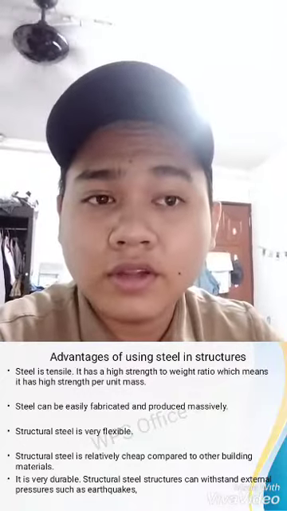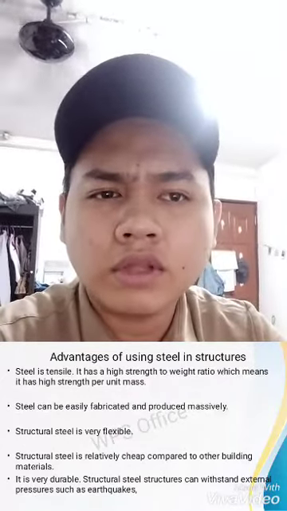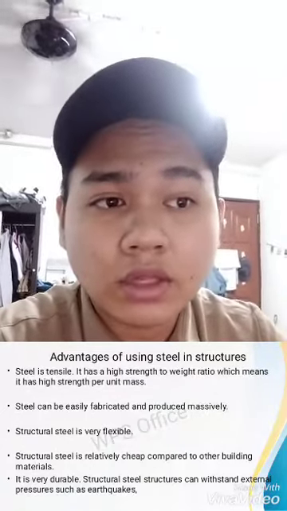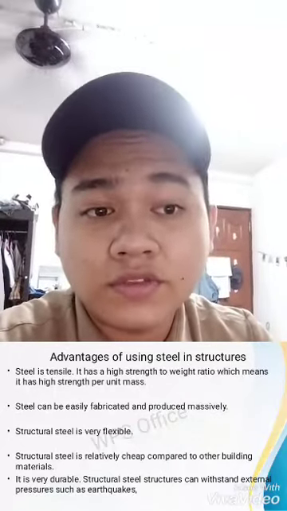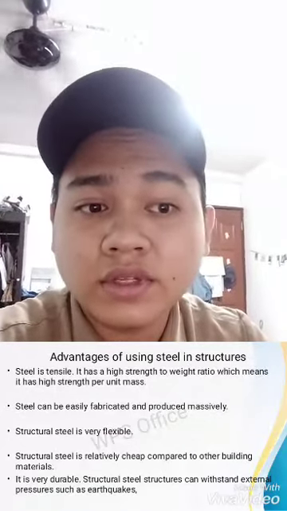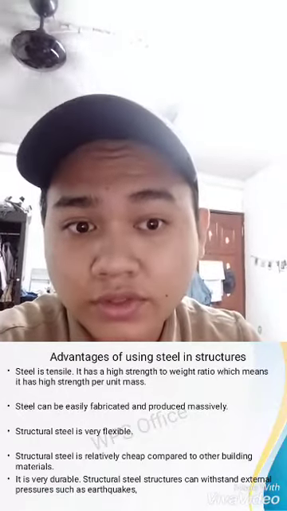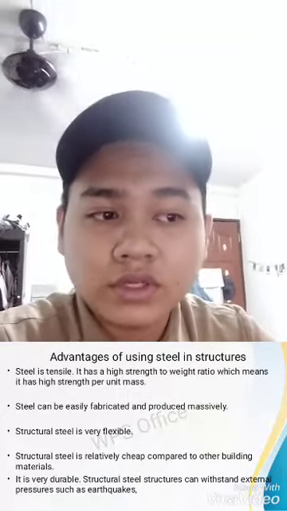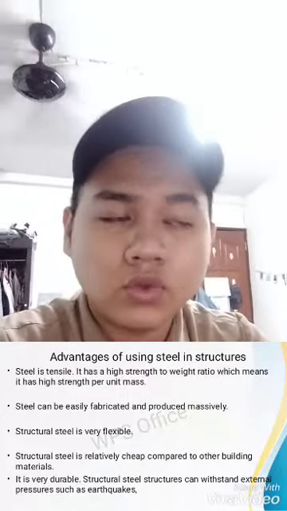So there are advantages of using steel in structure. Steel is actually very tensile. It has a high strength to weight ratio, which means it has high strength per unit mass. Steel can be easily fabricated and produced massively. Structural steel is very flexible. Structural steel is relatively cheap compared to other building materials. It is very durable. Structural steel can withstand external pressures such as earthquake, flood, and many more.